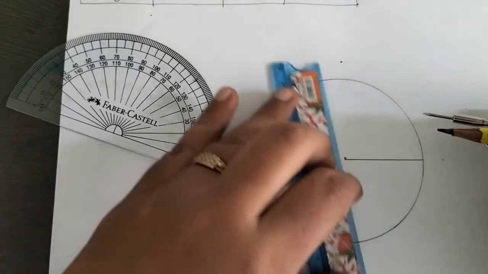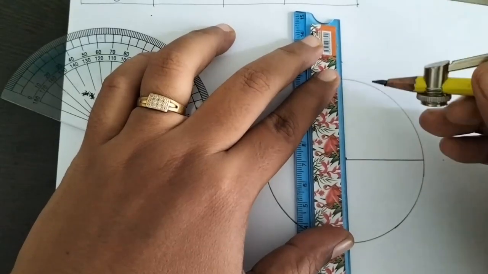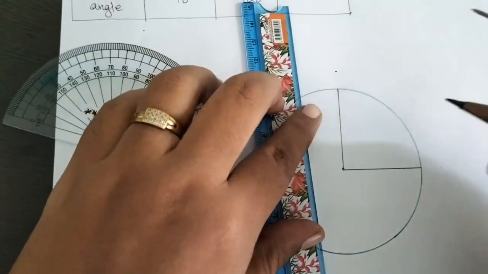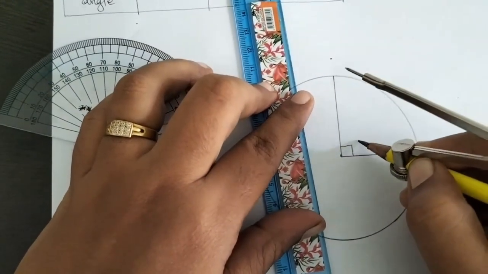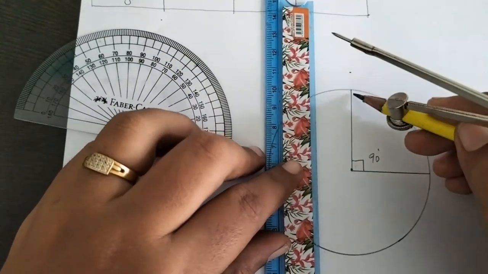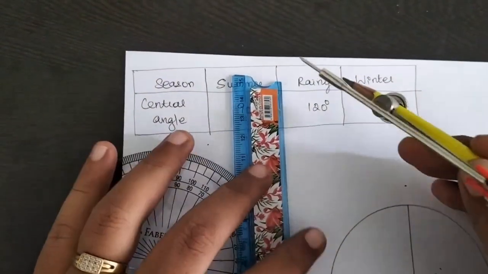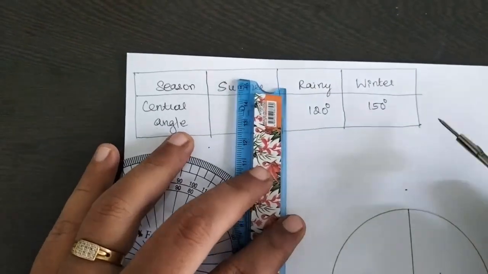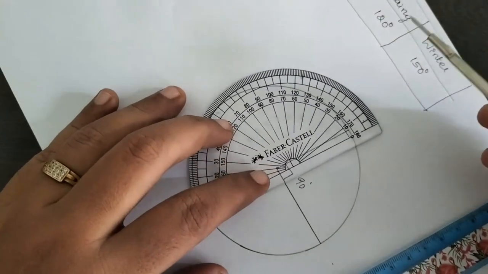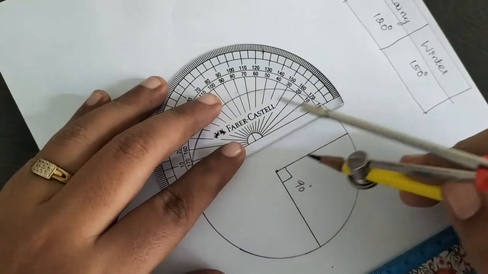Similarly, we connect the two dots such that it measures 90 degrees. Keep the scale such that it touches the two dots, and draw the line from the circle to the midpoint. Now this is the 90 degree angle. This 90 degree line will become the baseline. Next is rainy, 120 degrees. Just rotate the paper, and the new line we have drawn up to 90 degrees will become the baseline.